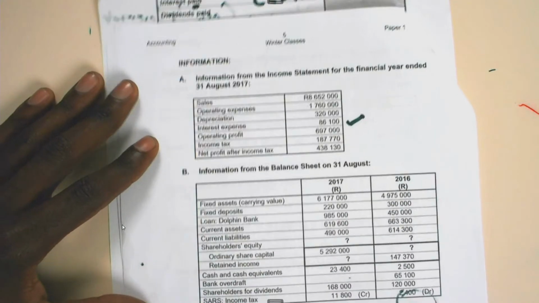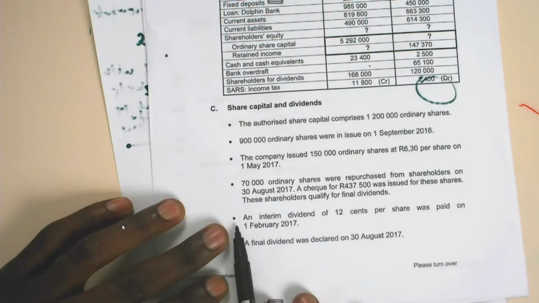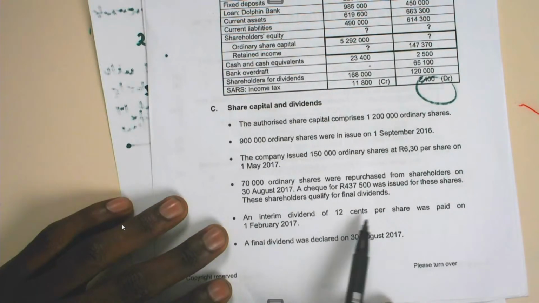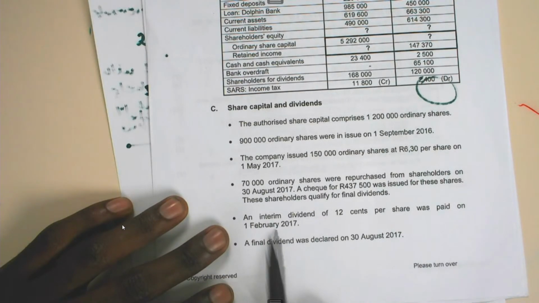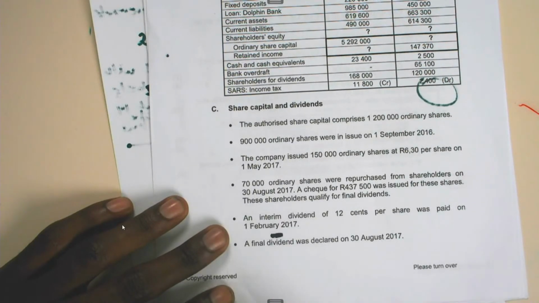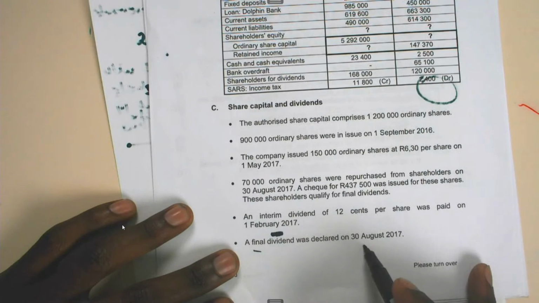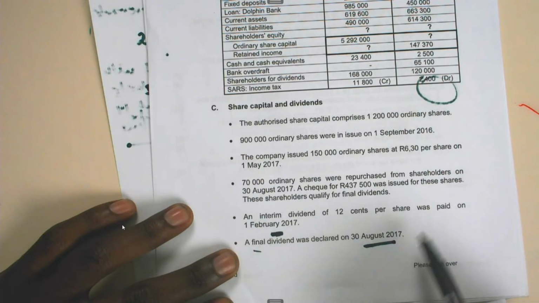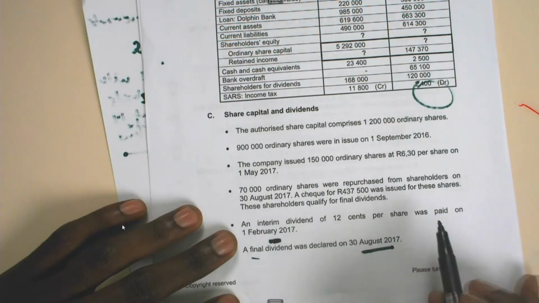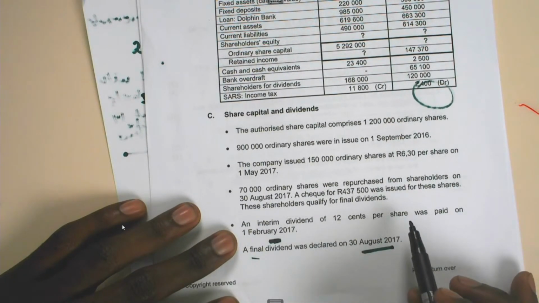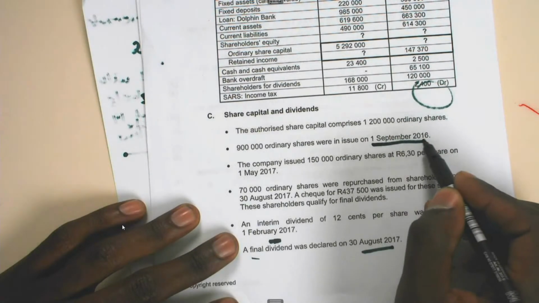On information C, we have an interim dividend of 12 cents per share that was paid on the 1st of February 2017. And then we also have the final dividend that was declared on 30 August 2017, which was the end of the year. Now we need to understand when we paid, or when the beginning of the year is. The 1st of September is going to represent the beginning of the year.